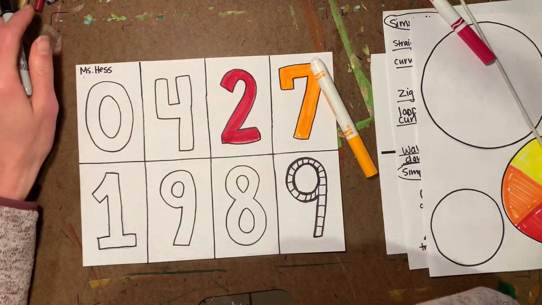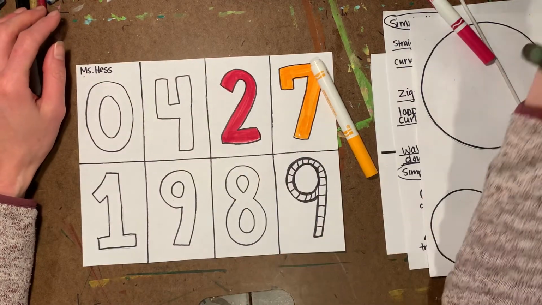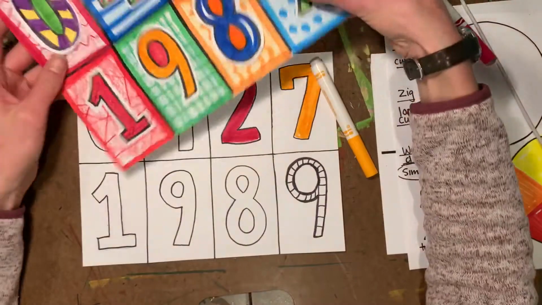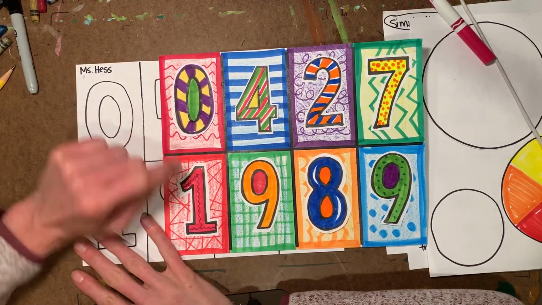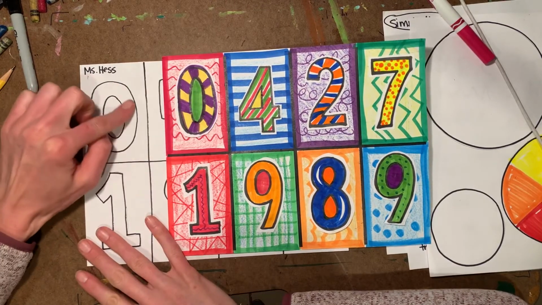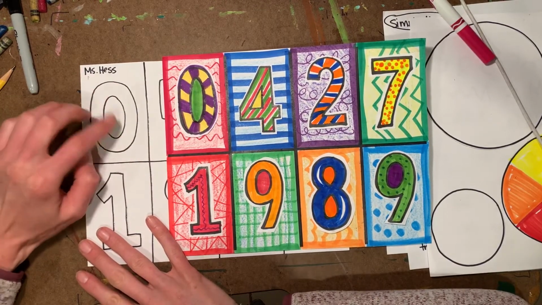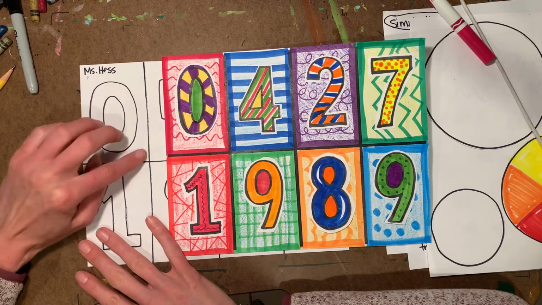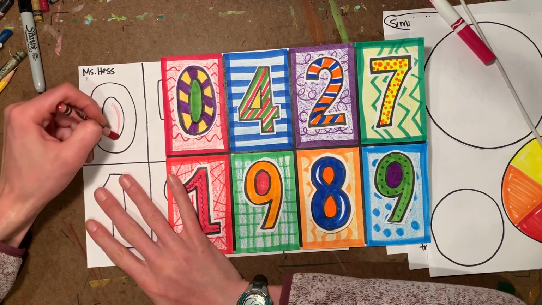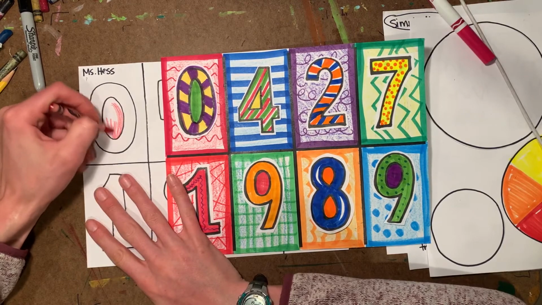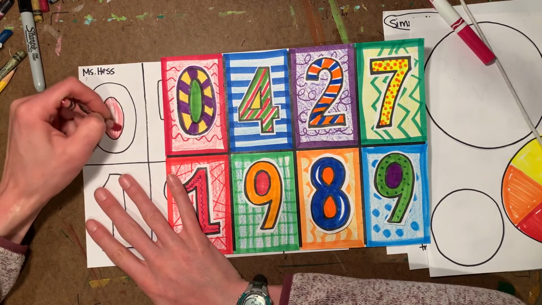Now remember the 2 different ways that we colored. This one, I had that really easy way of just coloring the whole background and gluing it on. This time you're gonna have to decorate the number, and you're gonna have to decorate the background differently. So this time, I'm gonna have to take extra care when I go to color it.